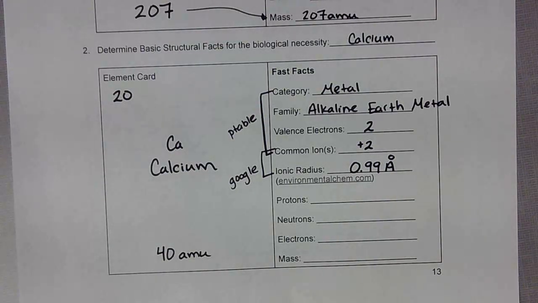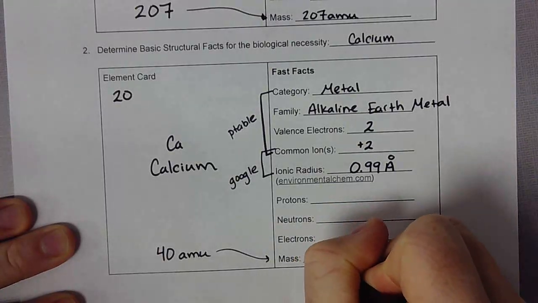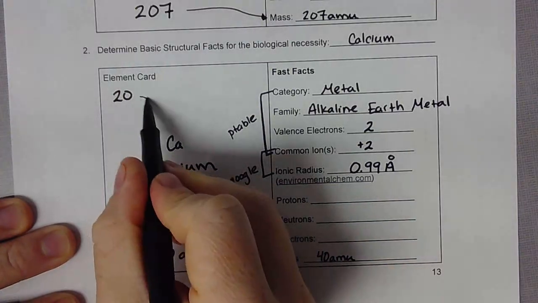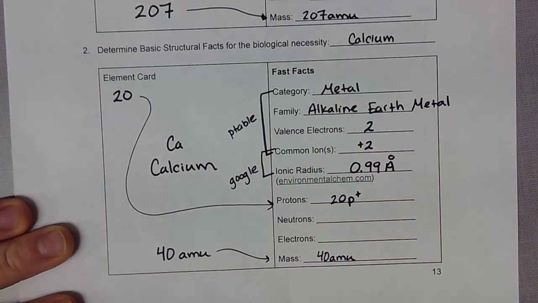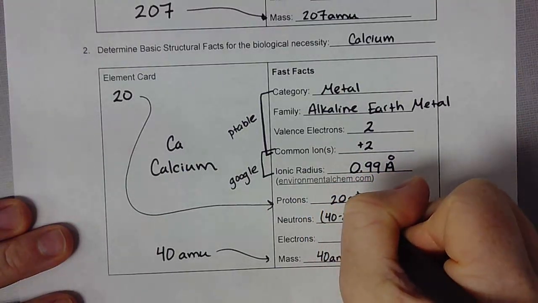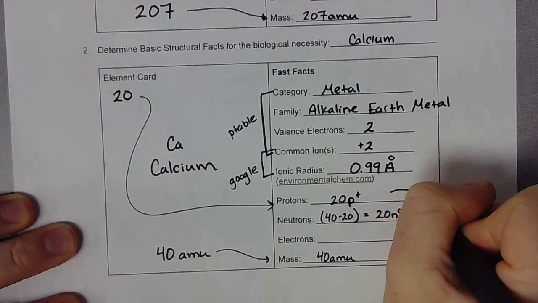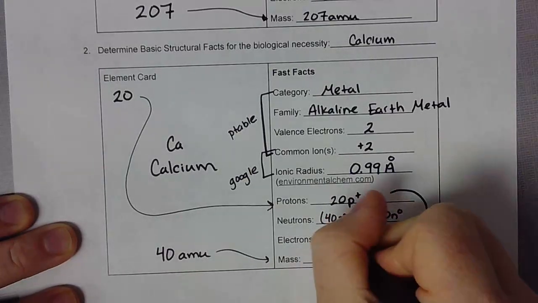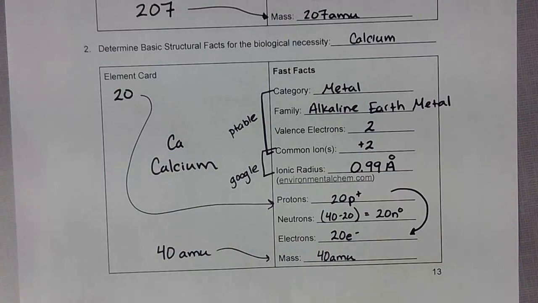Okay. And then for protons, neutrons, electrons, mass of 40, protons of 20. We got much easier math this time. Neutrons is going to be 40 minus 20 because it's going to be mass minus protons. And then assuming a neutral atom, protons and electrons are always going to be equal. Okay, so we've got it filled out, but we are not quite done.